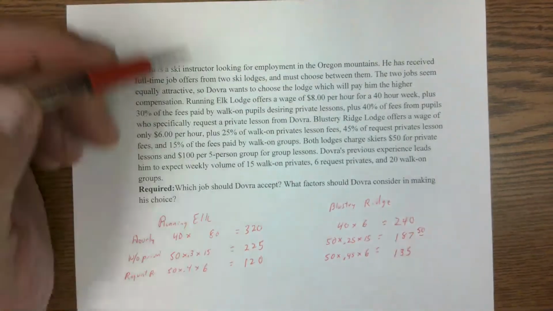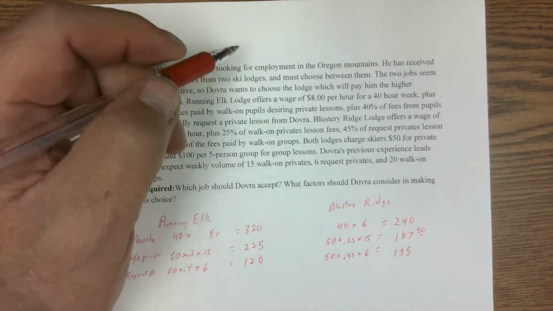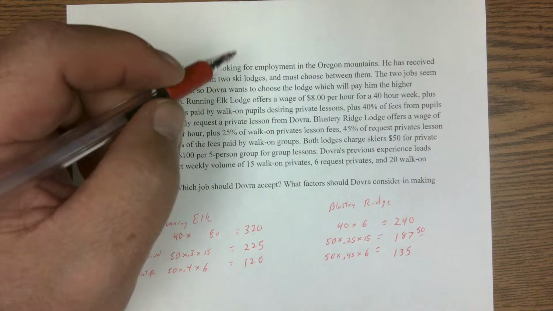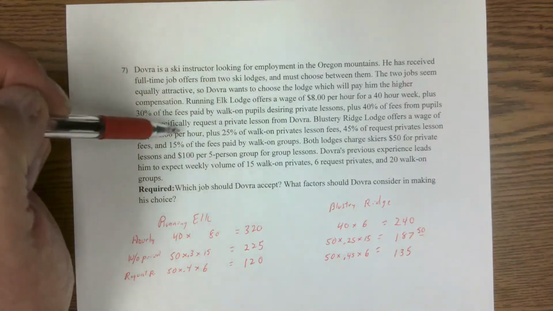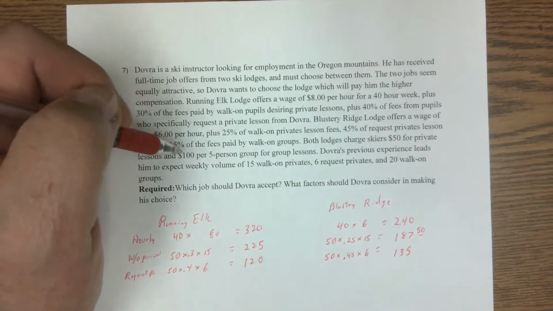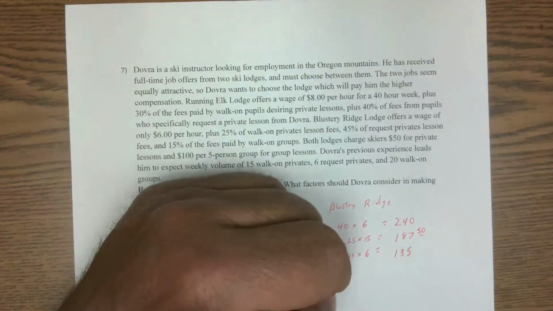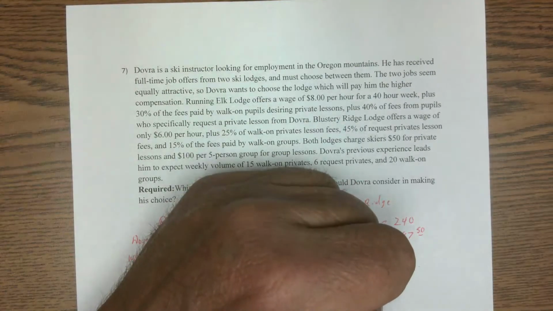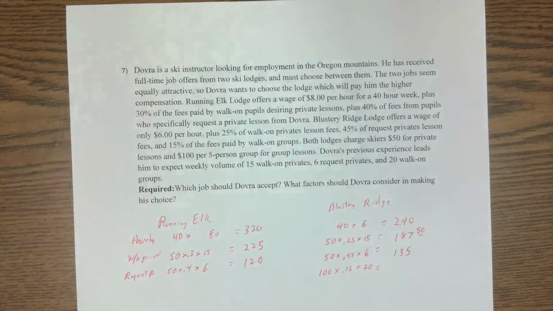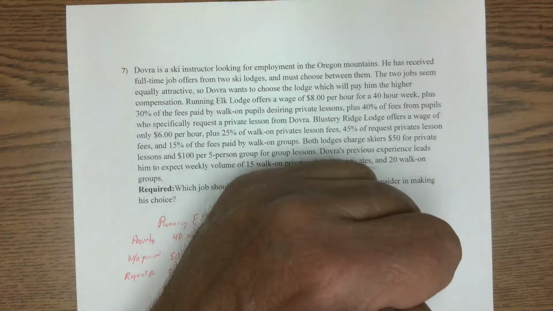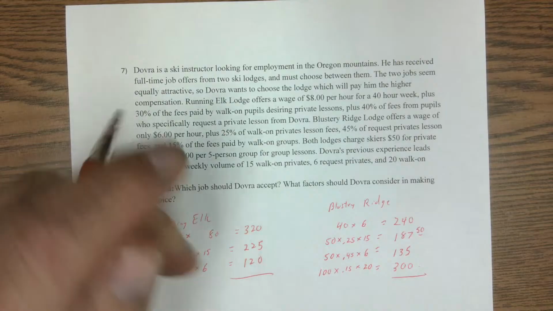Okay, yeah, so nothing for the walk-on groups. So Blustery Ridge is going to pay him 15% of the walk-on groups, and those are $100 times 0.15, and there are about 20 of those. So that is 300. And so we just add these up.